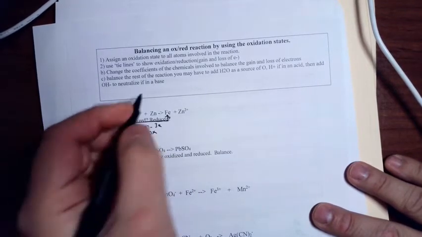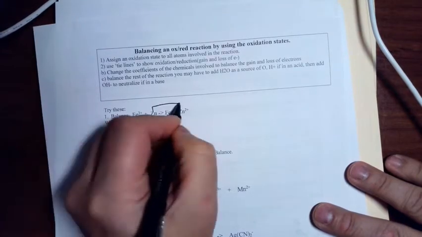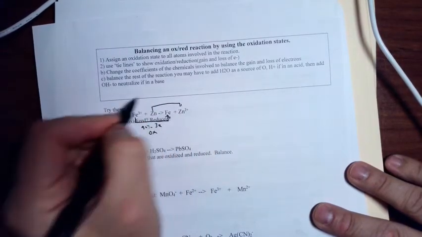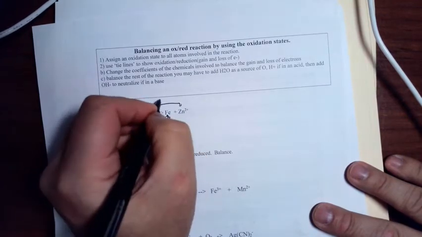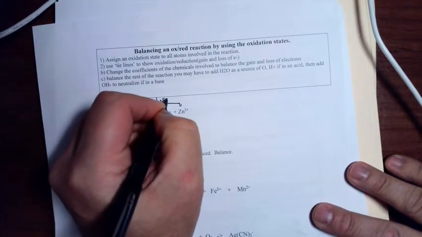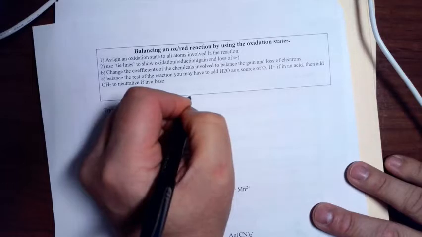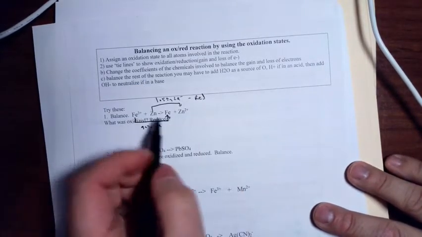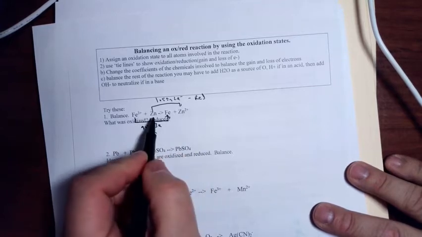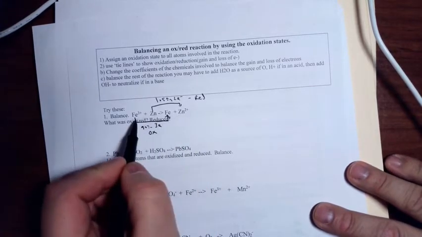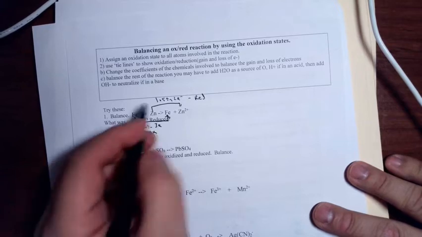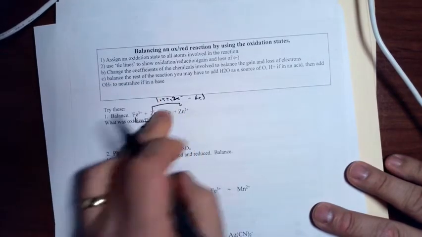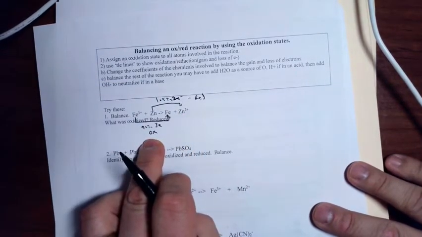It's being oxidized. Here, zinc is going from 0 to +2, so therefore it's losing 2 electrons. It's being reduced. Well, that therefore tells you that this equation is not balanced. We can't have 2 electrons lost and 3 electrons gained.